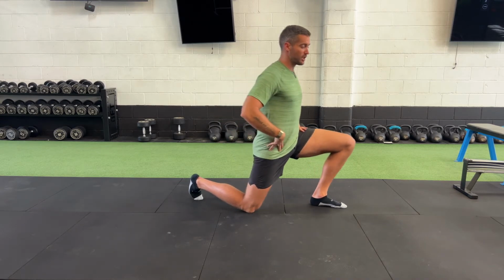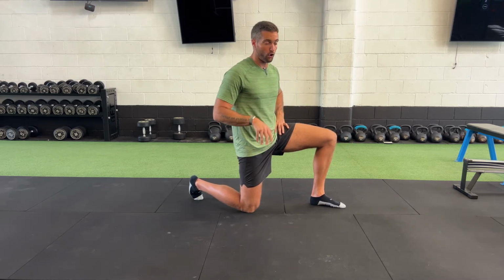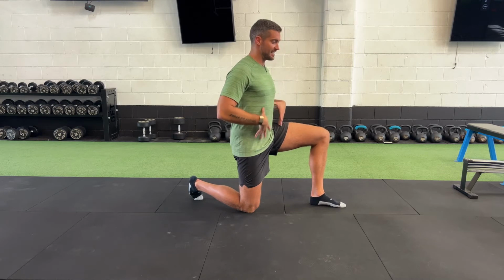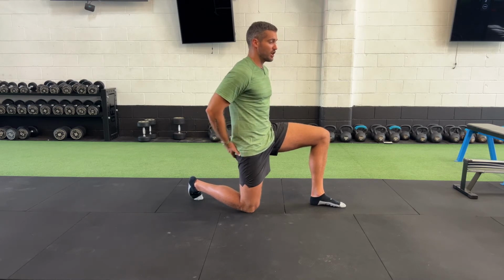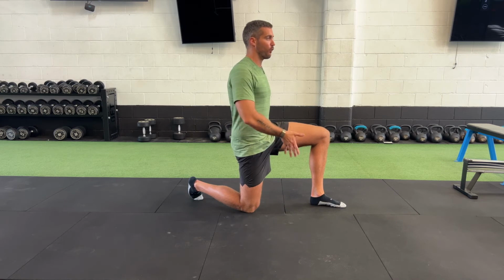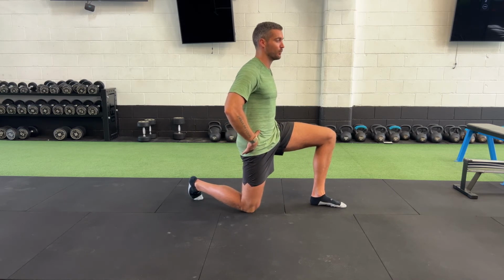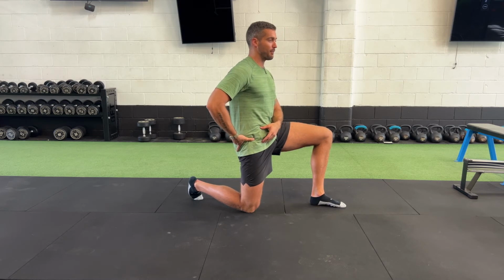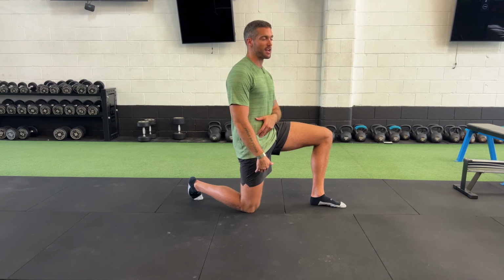Now, common misconception here is we need to come forward into that deep lunge to stretch the hip flexor. Wrong. All we need to do is stay in this nice upright position, come into our posterior tilt, squeeze our glutes, and really lock on. We're just trying to push those hips forward and keep tilting forward or into that posterior tilt. You can slightly increase with just a little bit of movement, but as we go into that posterior tilt, that is going to feel our hip flexor start to stretch.